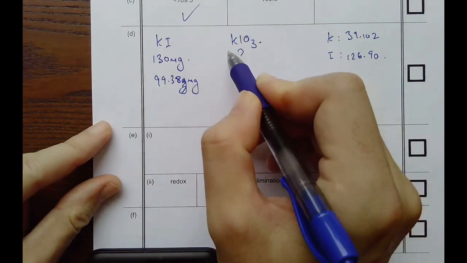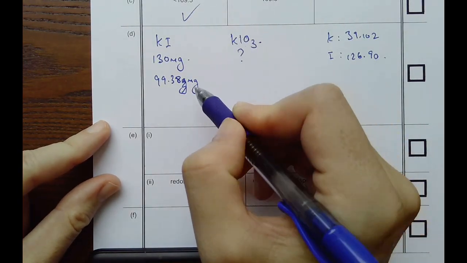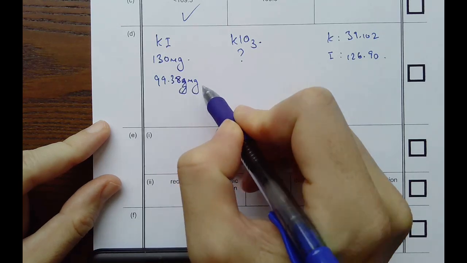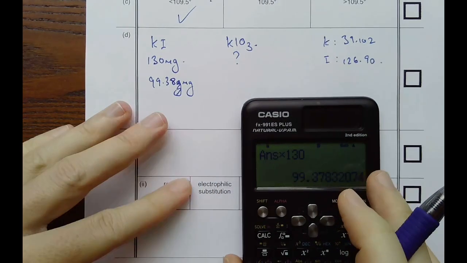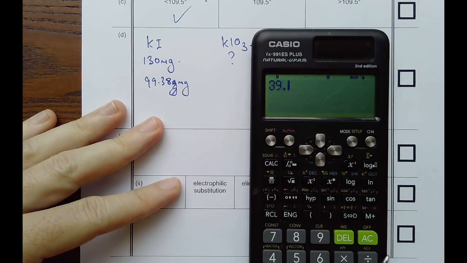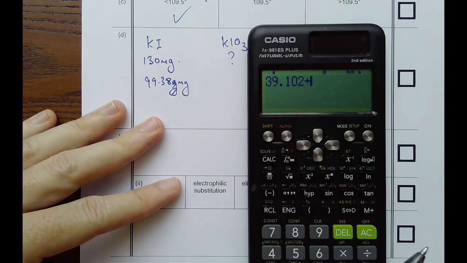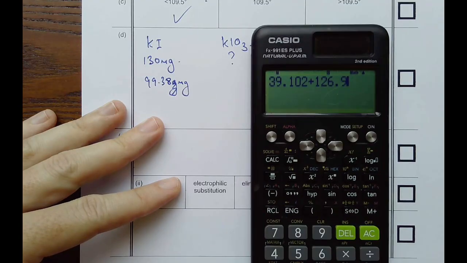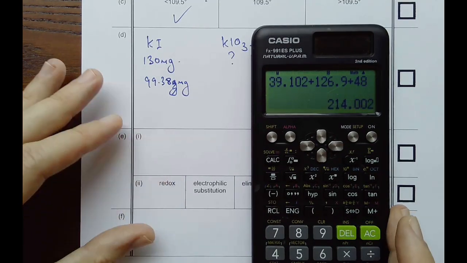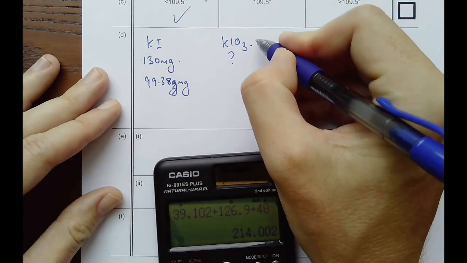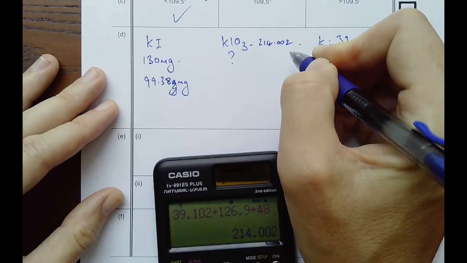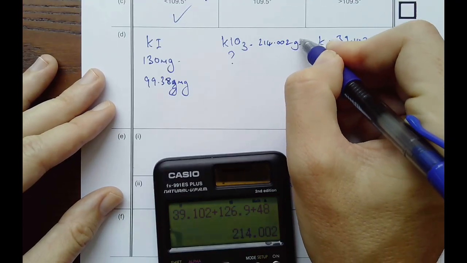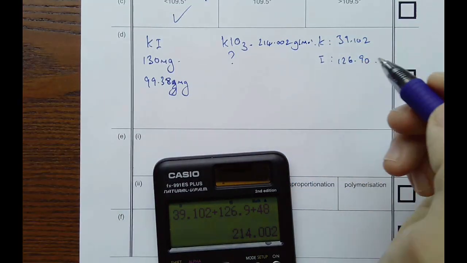So the question is, what mass of this do I need in order to get 99.38 milligrams of iodine? Well, I need to work out the molar mass of this. So the molar mass of this is going to be 39.102 plus 126.9 plus 3 times 16, 48, so this is 214.002 grams per mole.